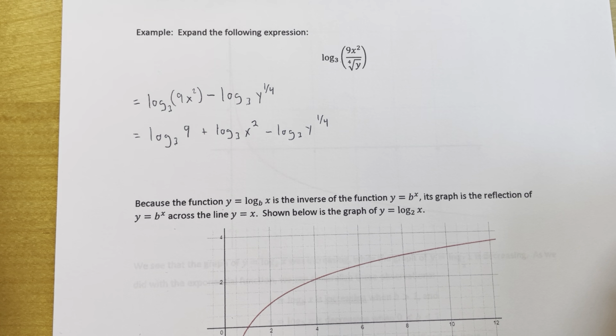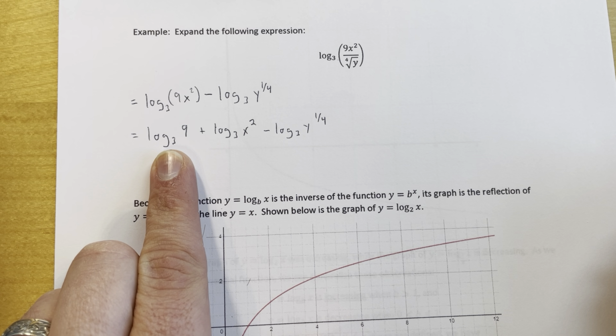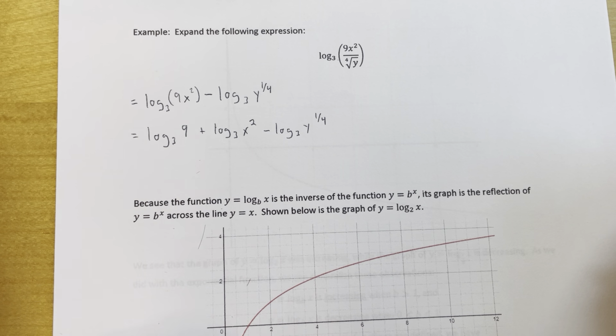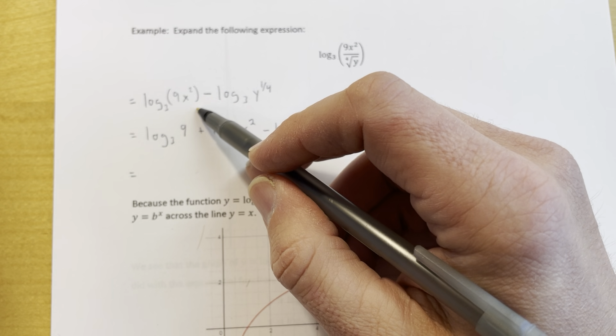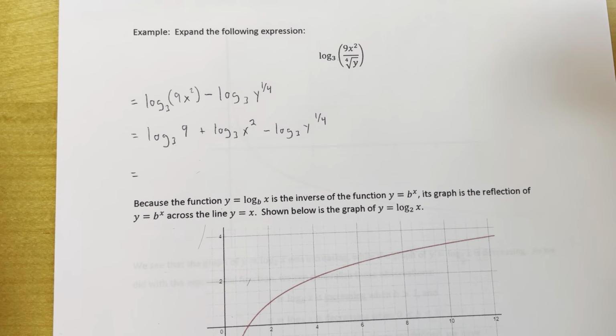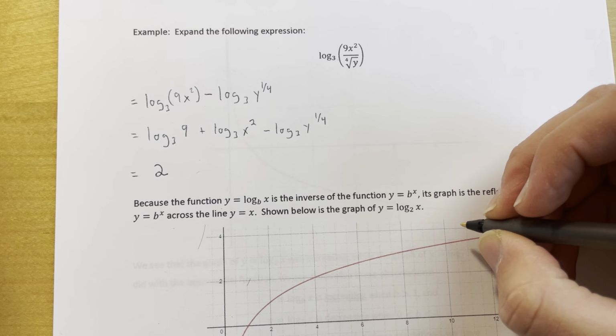Now this has been expanded, but there's a little more that I can do. First of all, this first logarithm has no variables in it, and I can evaluate this one by hand. Think about this for a second. 3 to what power is 9? Well, 3 squared is 9, which means that this logarithm gives us an answer of 2.